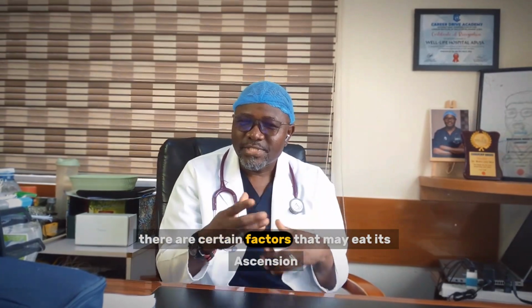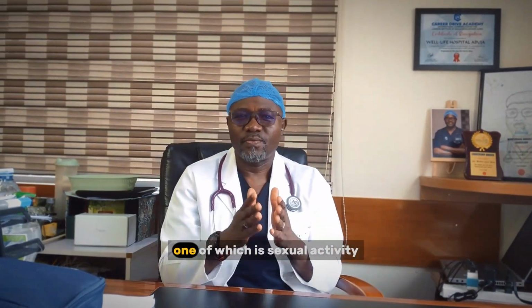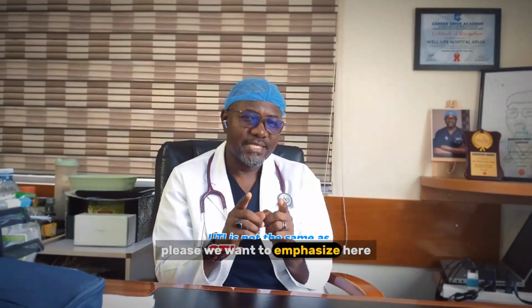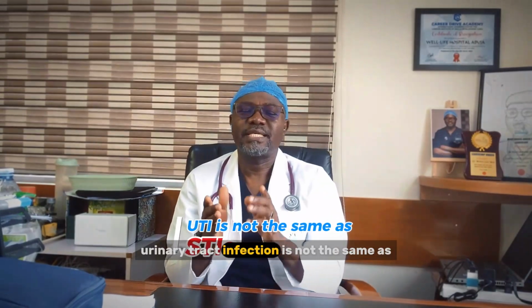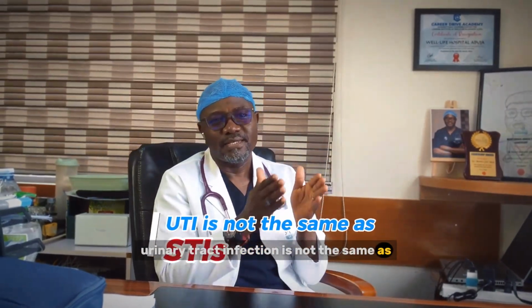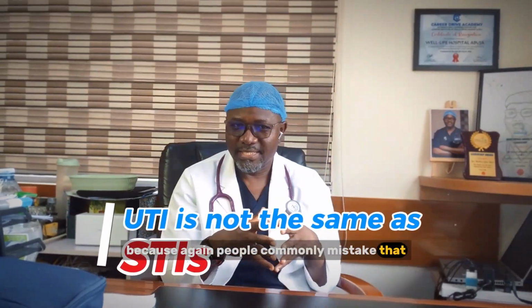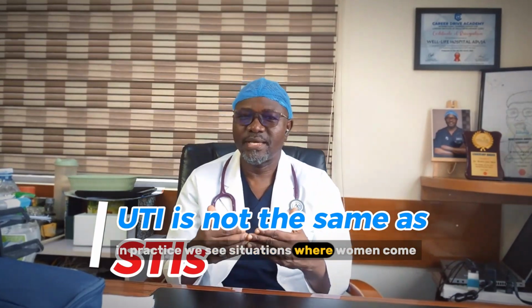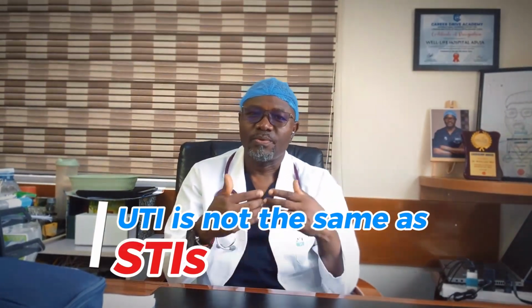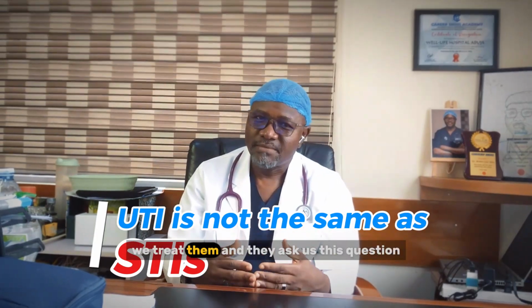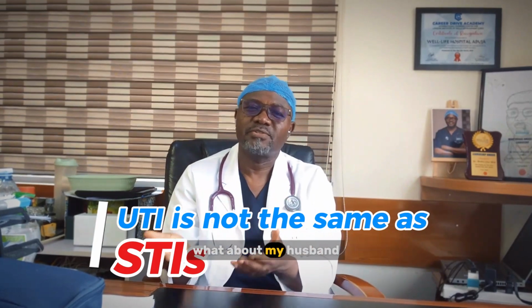Now, there are certain factors that may aid its ascension, one of which is sexual activity. Please, we want to emphasize here, urinary tract infection is not the same as sexually transmitted infection, because again, people commonly mistake that. In practice, we see situations where women come, we make a diagnosis of urinary tract infection in them, we treat them, and they ask this question: what about my husband?